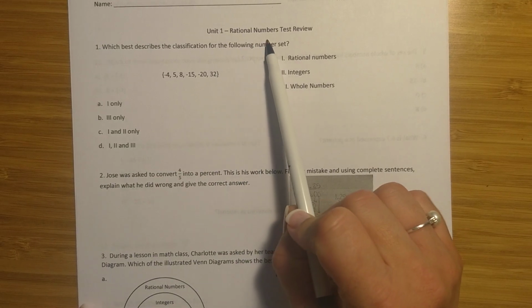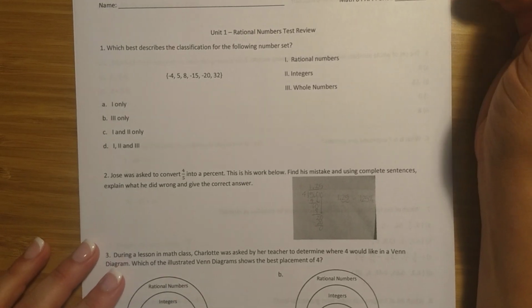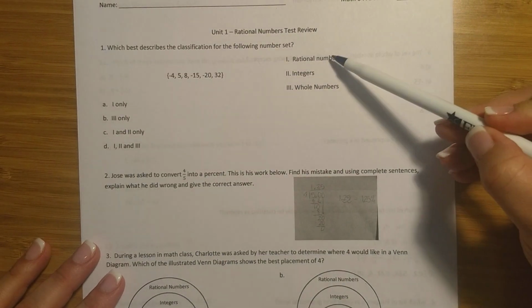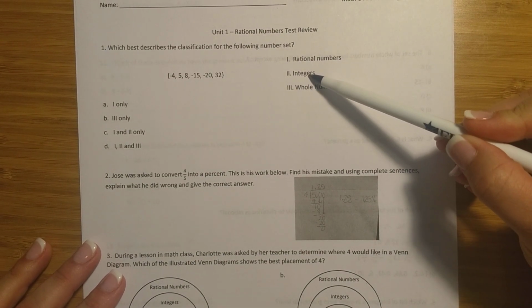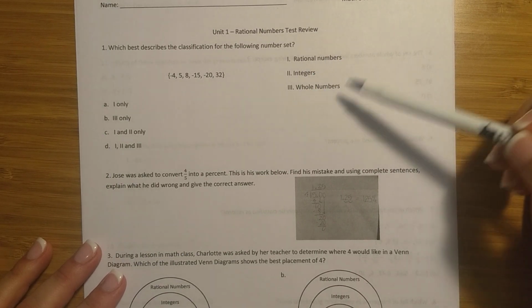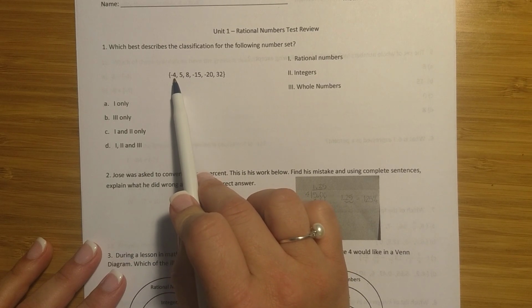The Unit 1 Rational Numbers test review. Number 1, which best describes the classification for the following set of numbers? Out of this set of numbers, I have to determine if they are rational, integer, or whole, or more than one of those, or all of the above. Let's look at this first number, -4.